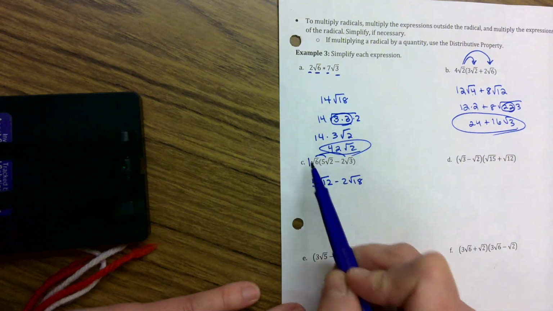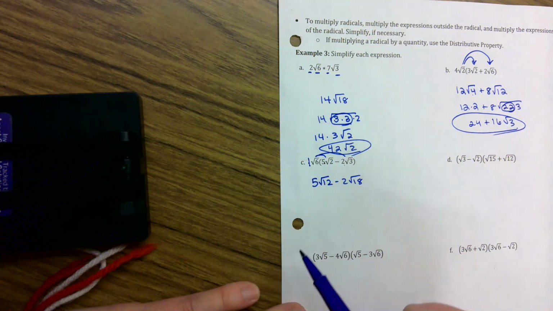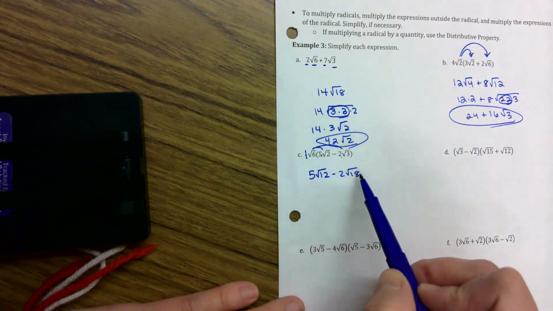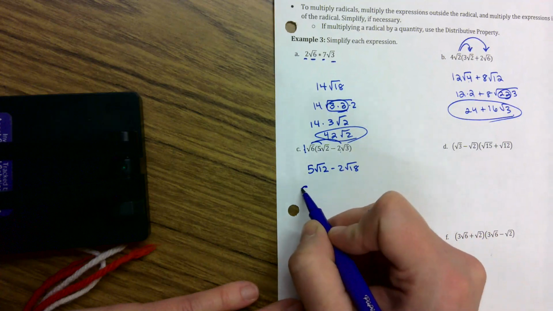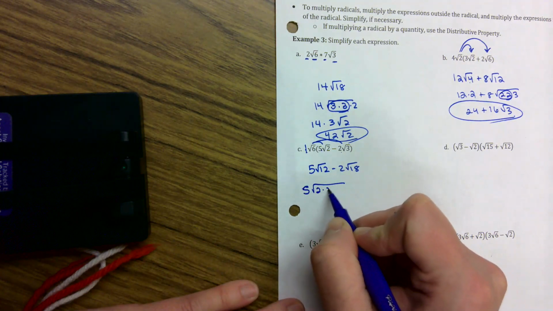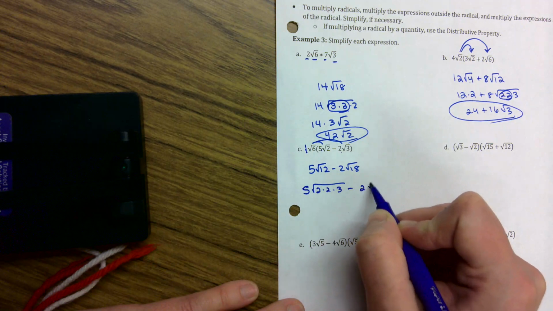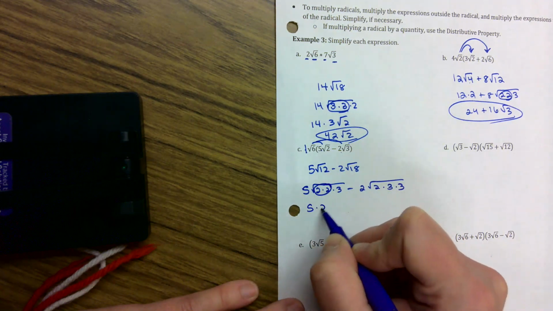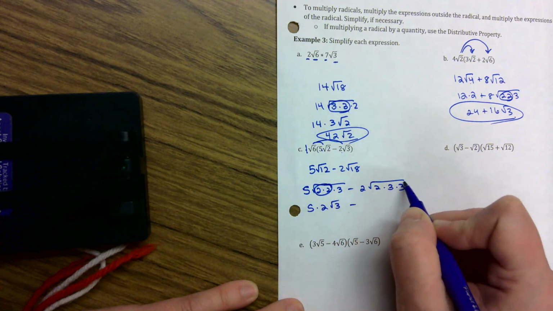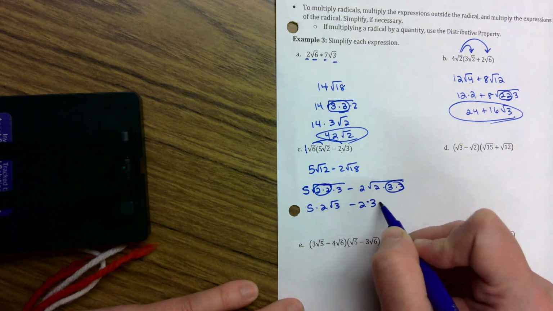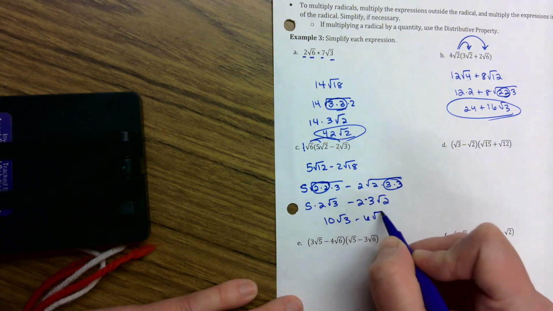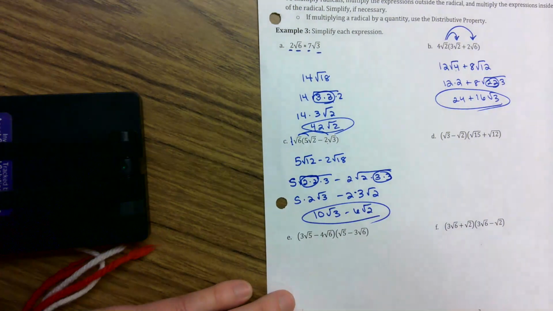So this is technically a 1. 1 goes to 5, 1 goes to 2. Doesn't change the outside, but the inside, 6 times 2 is 12, 6 times 3 is 18. If I break that 12 down, I'm going to get 2 times 2 times 3, 2 times 3 times 3. Find a pair, bring it out. Find a pair, bring it out. This is going to be 10 root 3 minus 6 root 2. There's nothing more I can do with that.